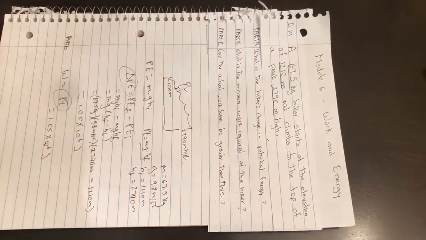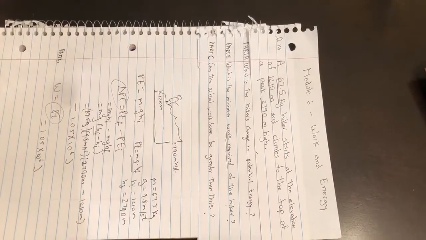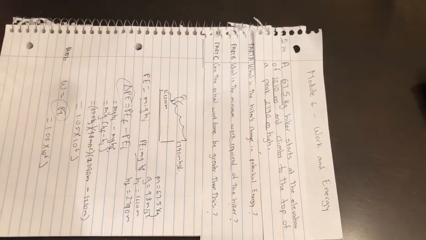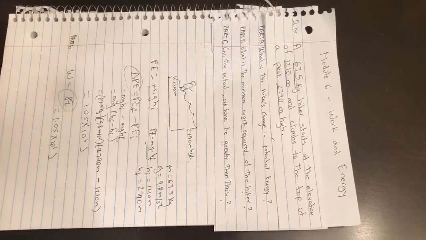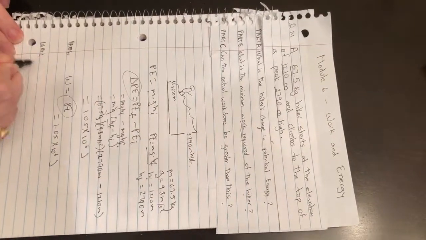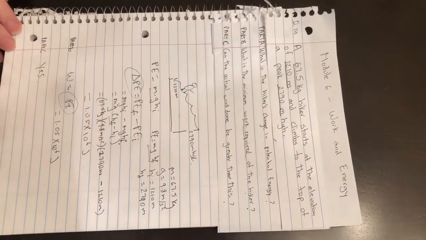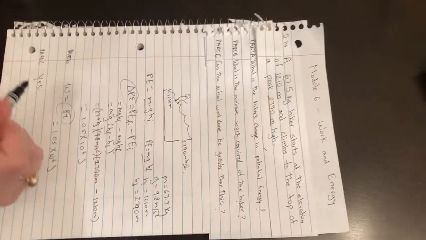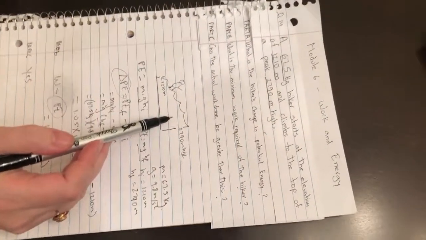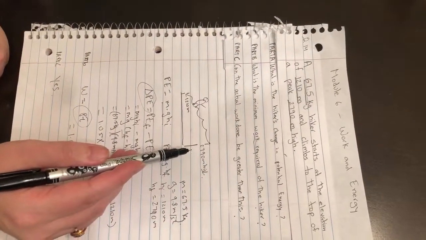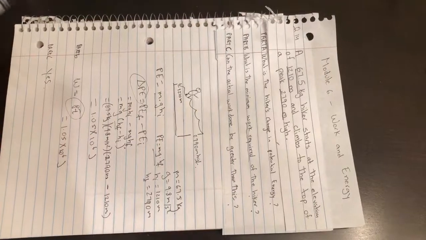On part C, we're asked, can the actual work done be greater than this? And the answer is yes, because more work can be done by the hiker. Yes, because there are inefficiencies when the hiker is trying to move uphill. If there was no loss of energy, then the work done by the hiker would be exactly equal to his change in potential energy.